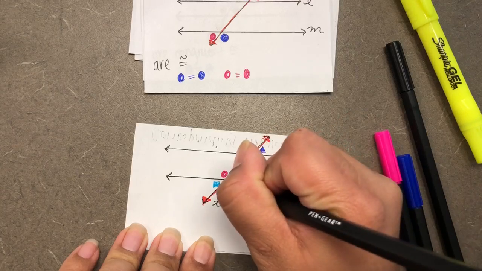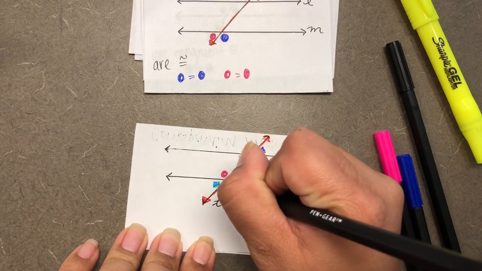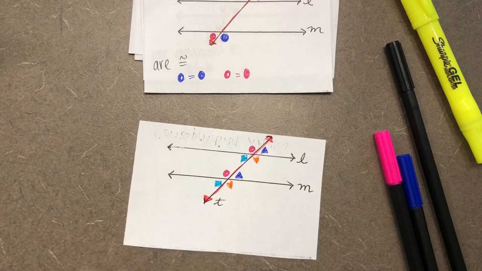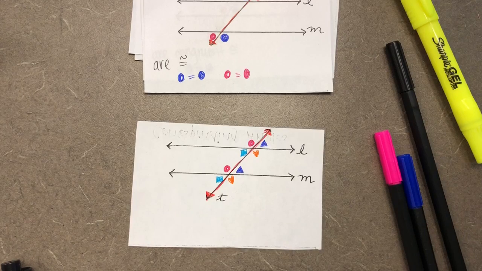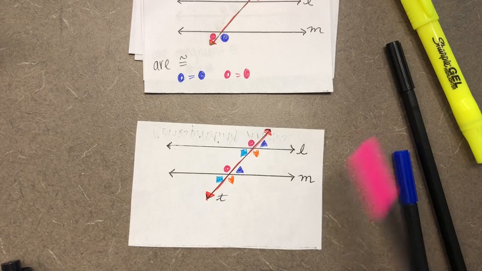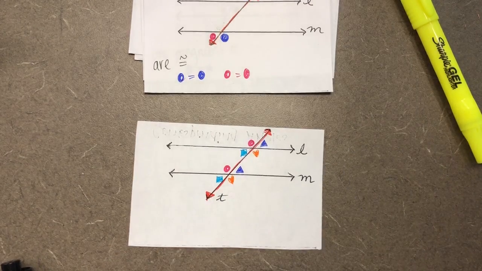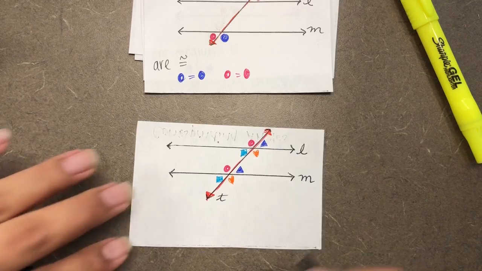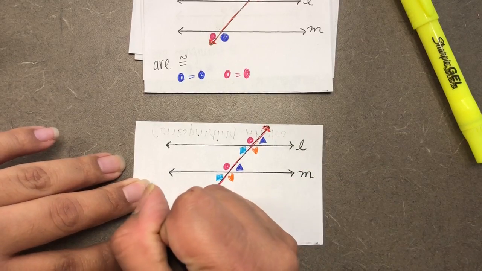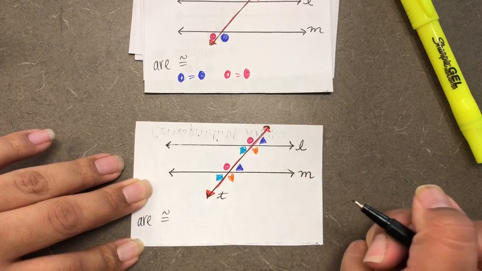And a little heart because we love math. Okay? The relationship is also congruent. Corresponding angles are congruent. You would set whatever either numbers, algebraic expressions you have on there equal to each other. Okay? So these are congruent as well.